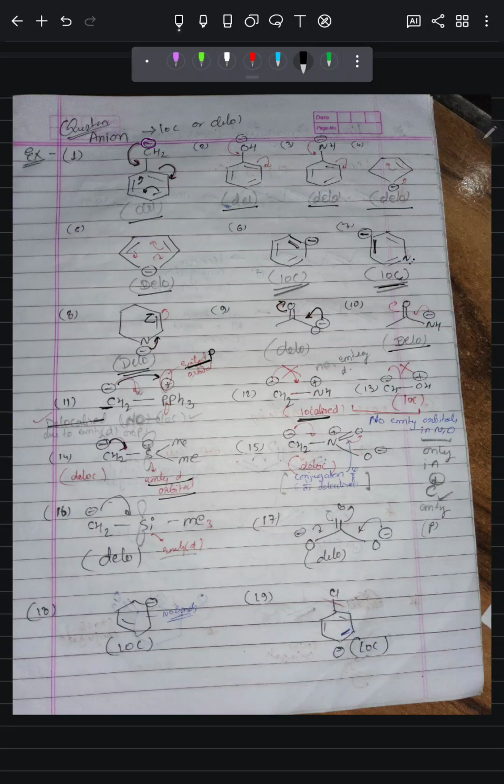The same can be said about CH2 N plus with a double bond oxygen. Due to the presence of this double bond oxygen on N plus, electron density can go here and this negative charge can become here, and a resonating structure can be formed. Another example: this negative charge can go from here to the empty d orbital of silicon, so it is also a delocalized anion.